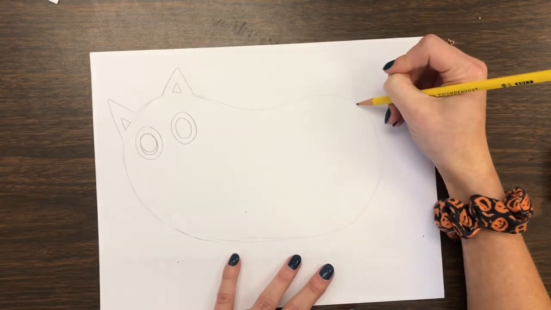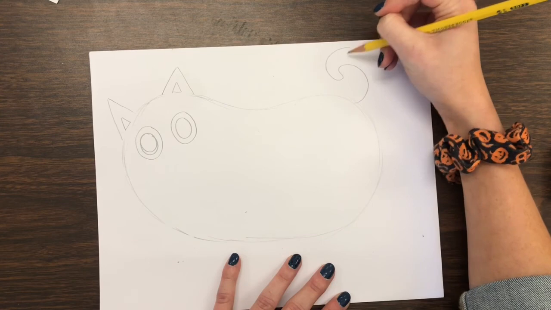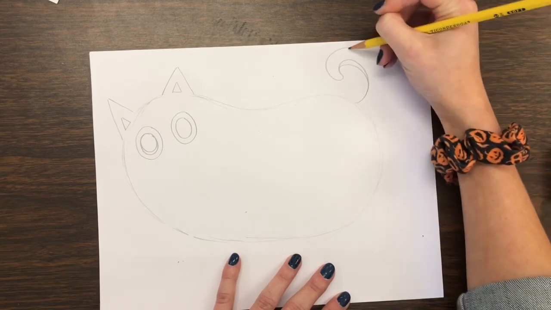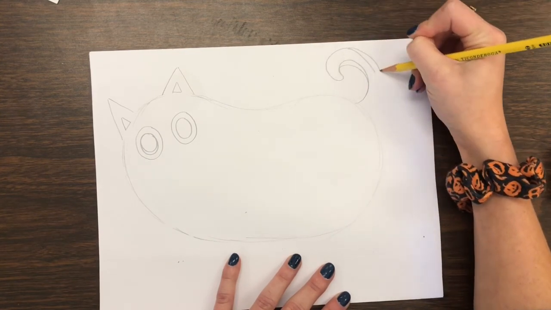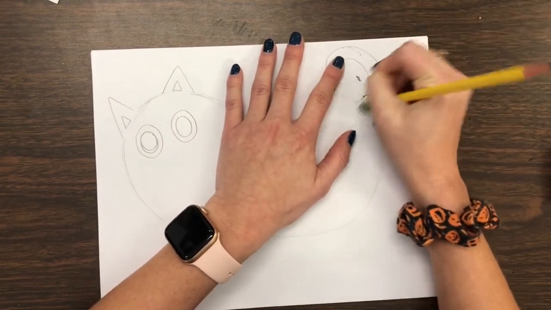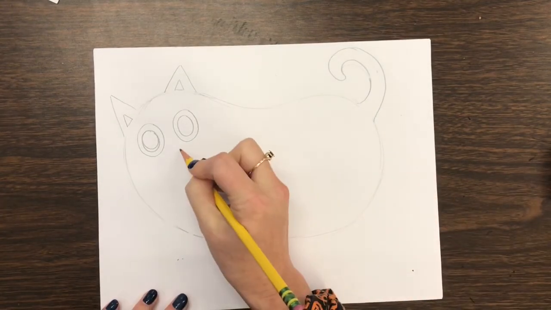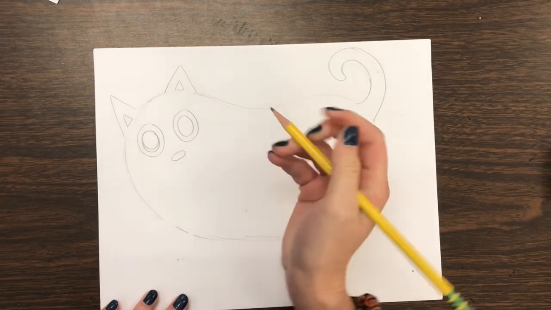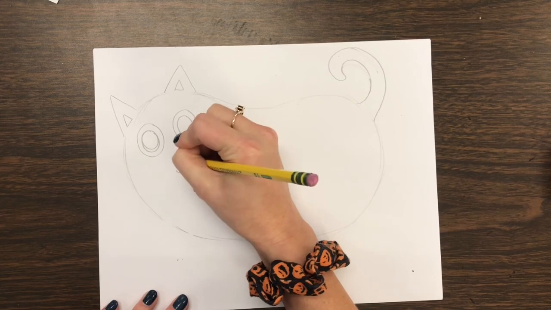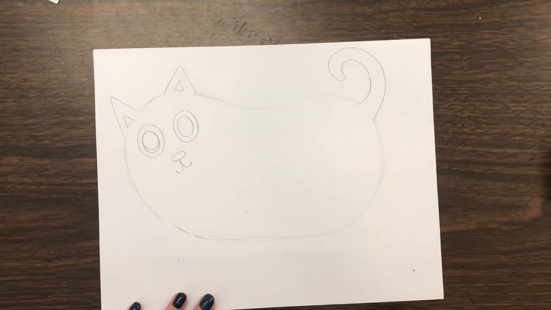And I need to give my cat a tail. I'm going to make sure and erase that line where the tail connects as well. And I'm going to draw an oval for the nose and two curved lines down for the mouth, okay?